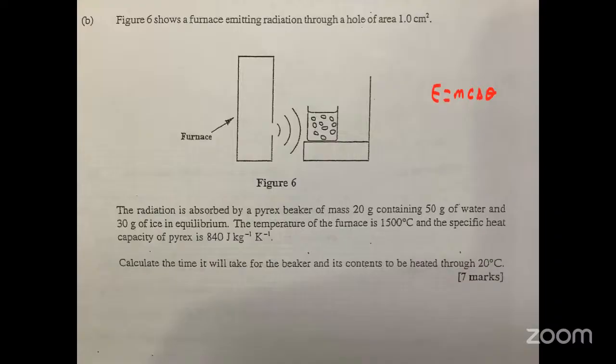Because you're going to crash this again. Specific heat capacity. Time taken for the beaker and its contents to reach 20. 4200.